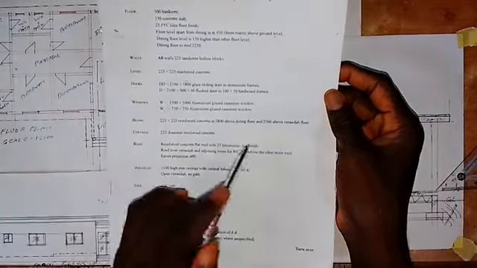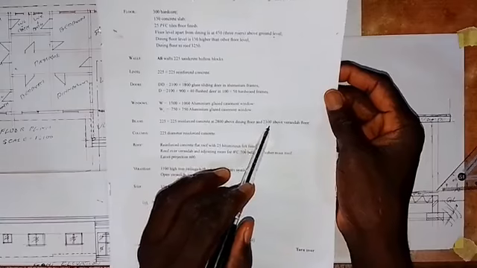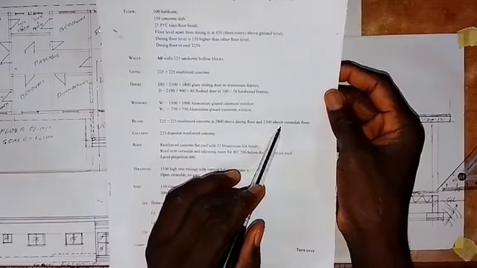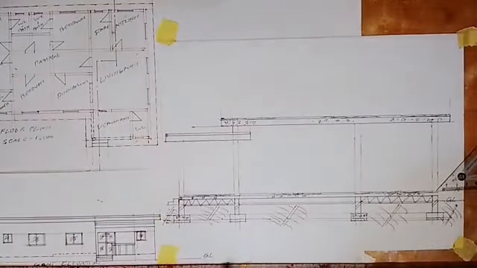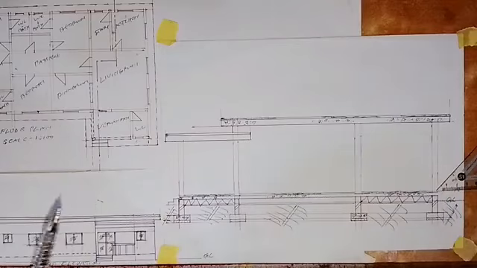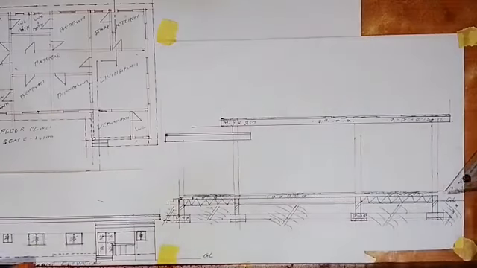We are still going to talk about that, but for this one we have 2,300 above veranda floor. So that 2,300 we divide by 50, and that will give us 46 millimeters.